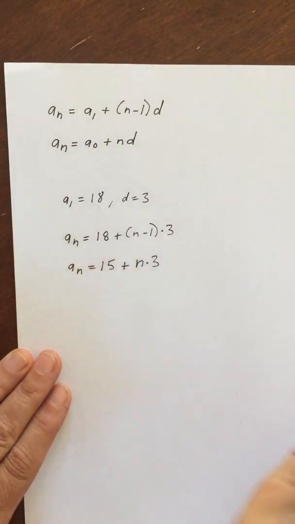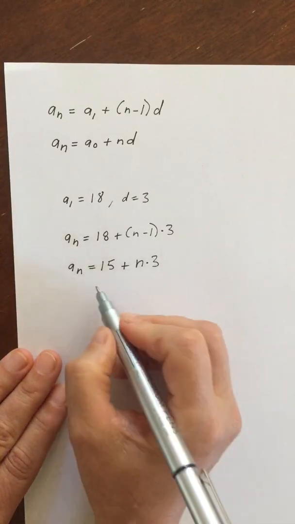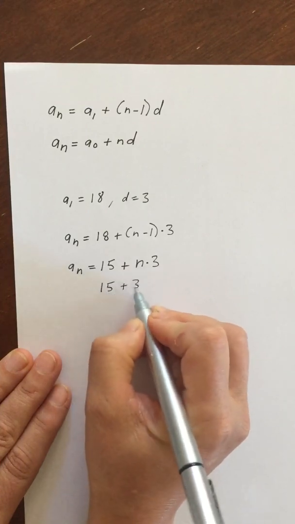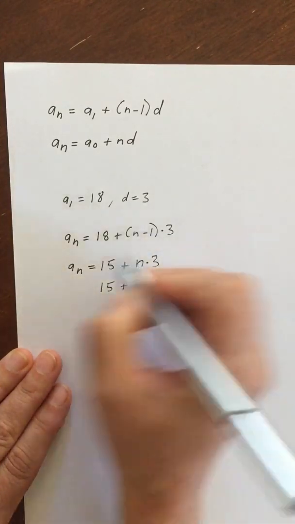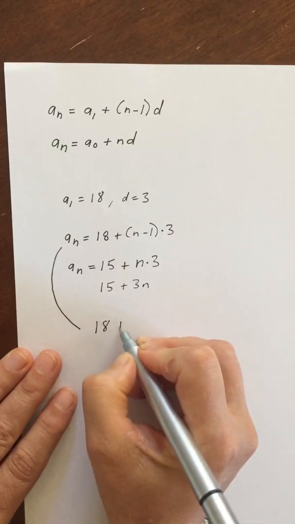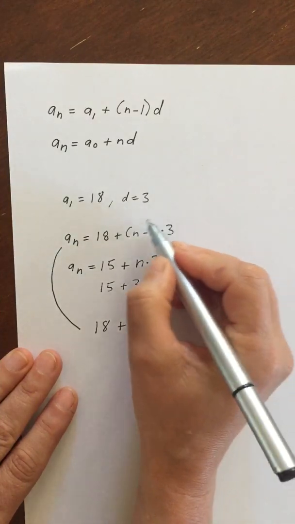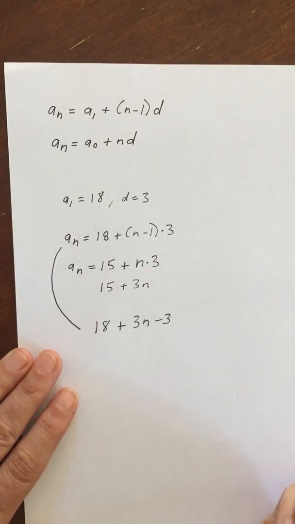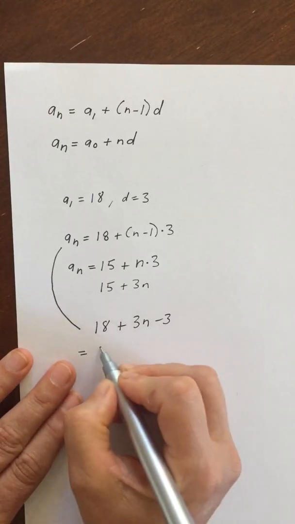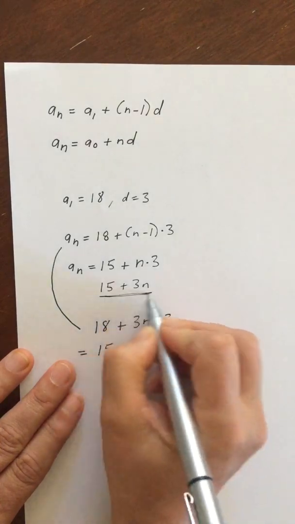n times 3. Okay, so if you think about it, what's going to happen is this one is just going to be 15 plus 3n, right? Whereas like this one can also simplify, right? So it's going to be 18 plus 3n minus 3 if I use the distributive property on that. And then if I simplify it, then it's going to be 18 minus 3, so it's going to be 15 plus 3n. So I get the same result.